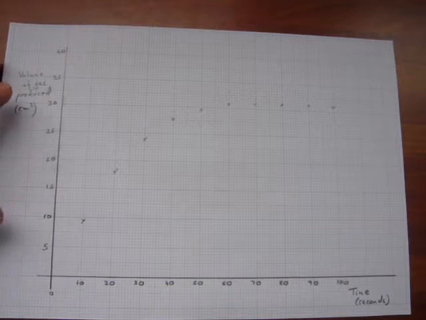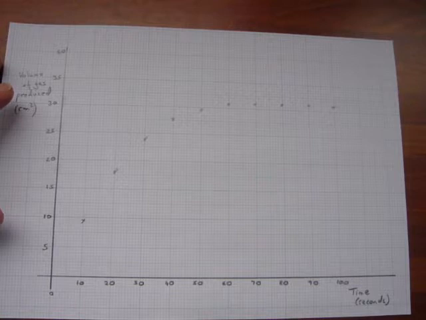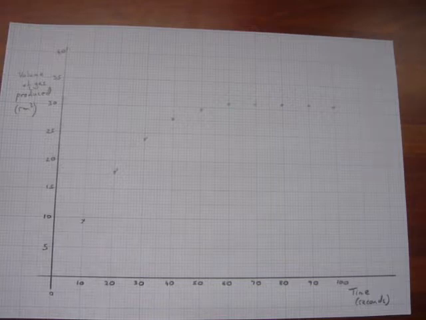You may be given a graph with a line of best fit on it. But it's important to remember that in chemistry and in other sciences, a line of best fit does not have to be a straight line. It can be a smooth curve. And in this example, it definitely is meant to be a smooth curve. And you need to be able to draw smooth curves.